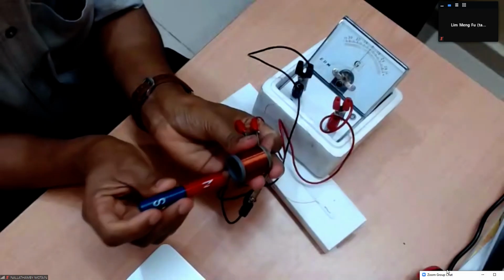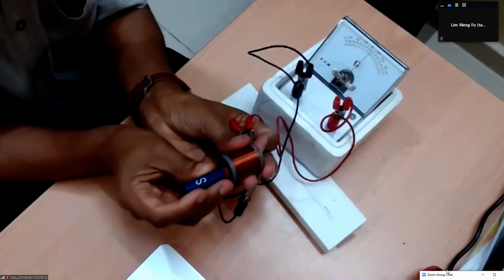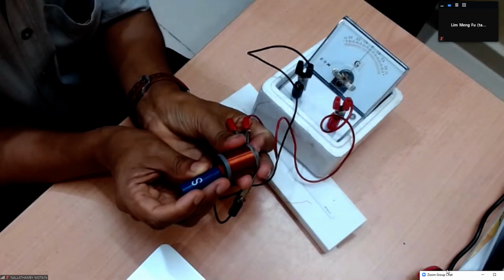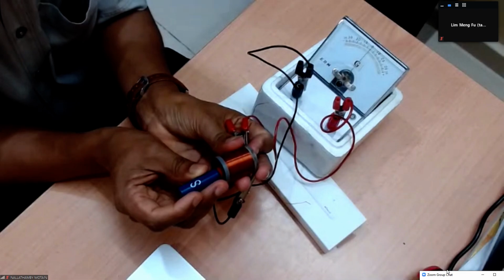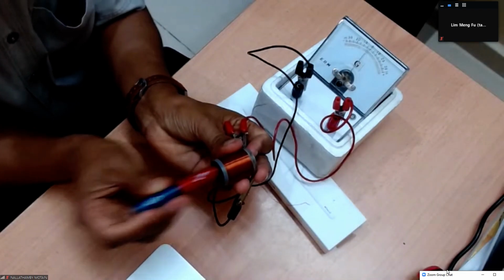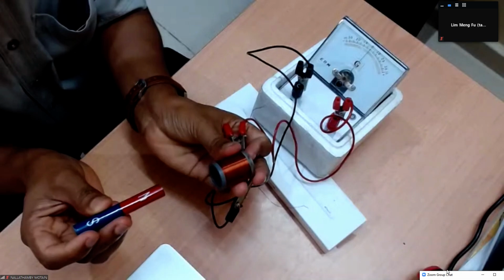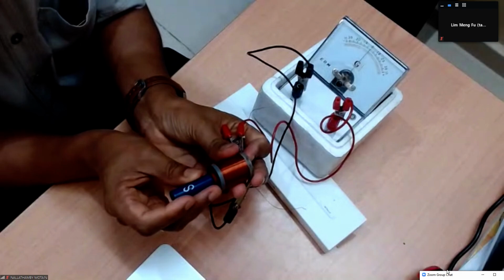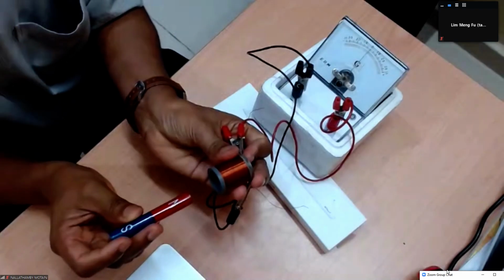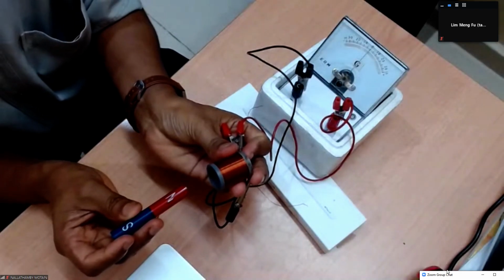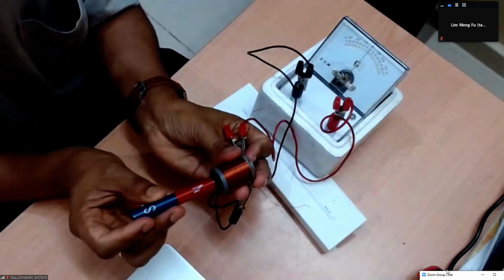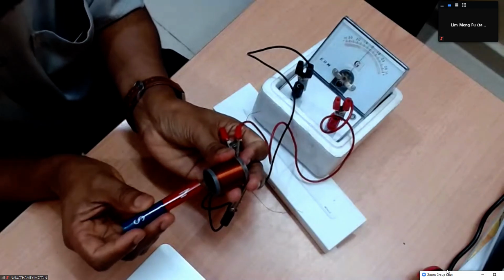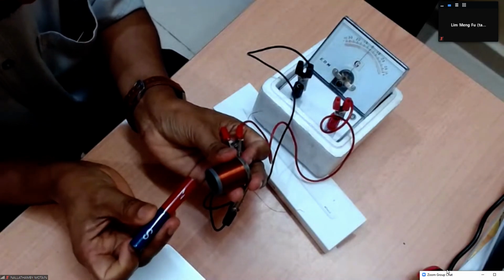I repeat, if I move the magnet in, it deflects to the right. Now the magnet is inside. If I pull out the magnet, where does it deflect? Left. So I push in, to the right; pull out, to the left. Again, push in to the right, pull out to the left.